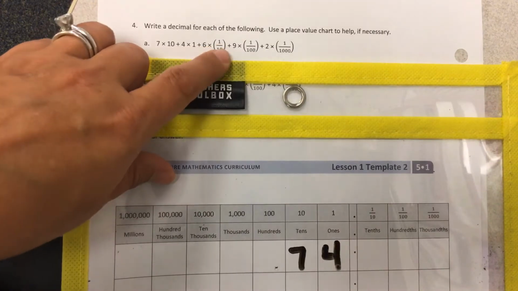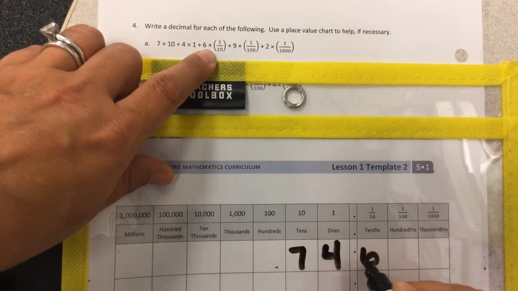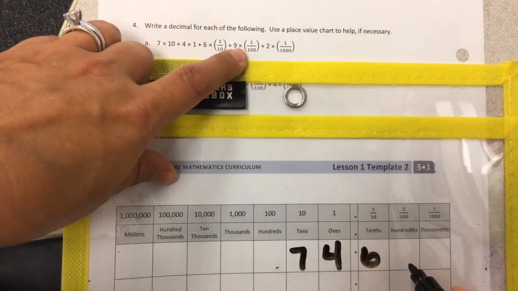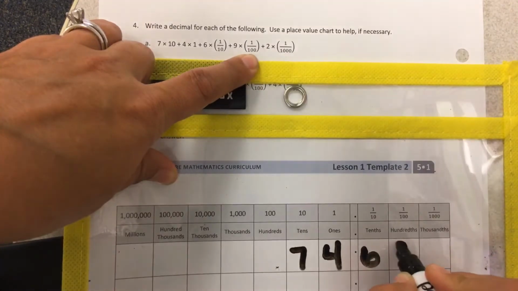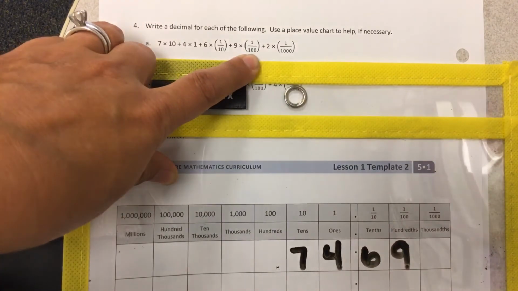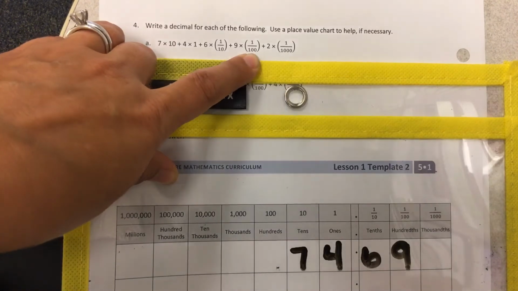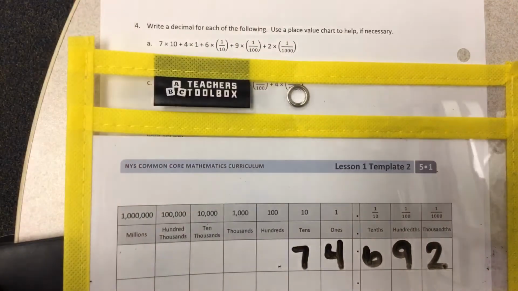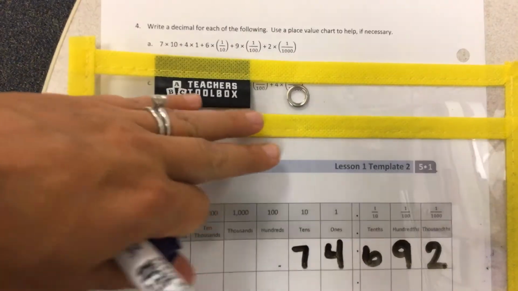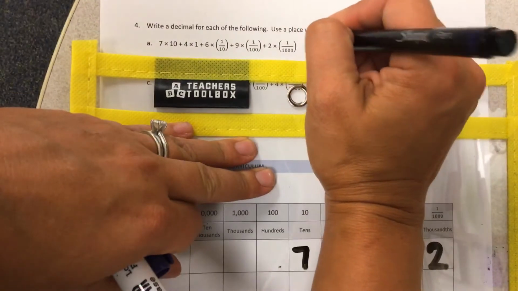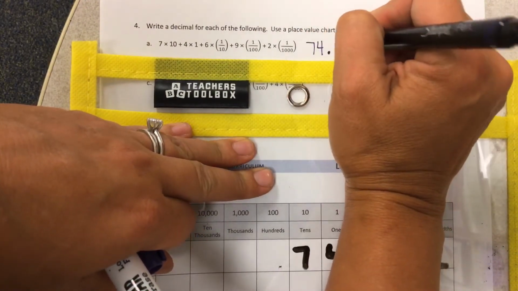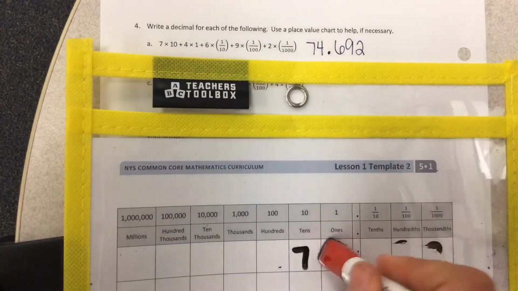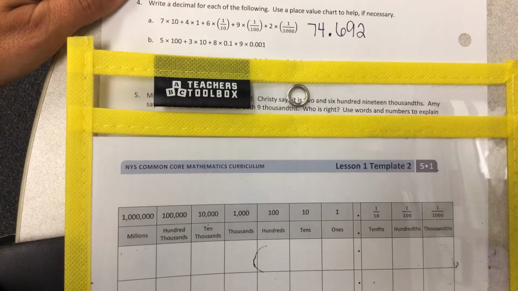Okay. I have 6 times 1/10. So that's just telling me I'm going to have 6 in my tenths column. 9 times 100th. That means I'm going to have my 9 in my hundredths column. And then I'm going to have 2 times 1,000ths. That means that I'm going to have that 2 in the thousandths column. So this is how you would write this number in decimal form, which is going to be 74 and 692 thousandths.